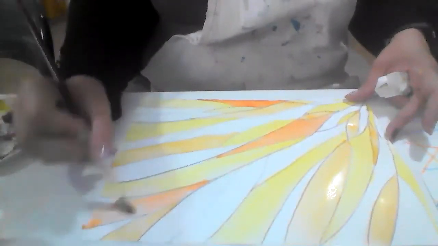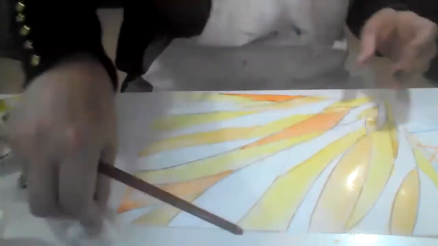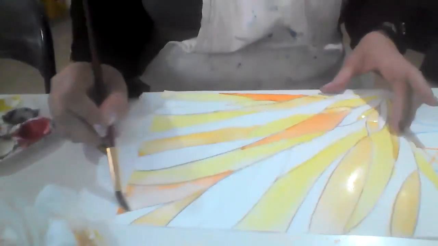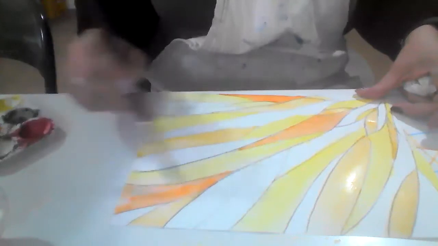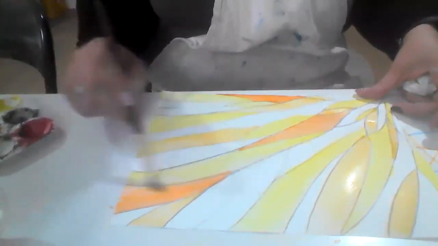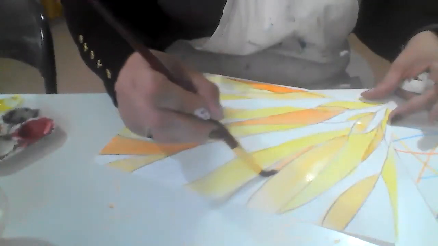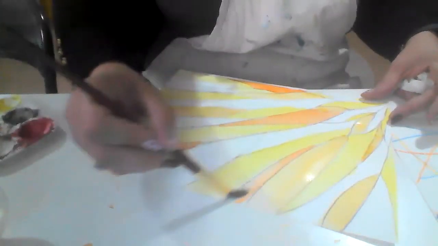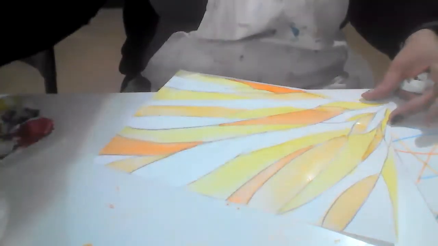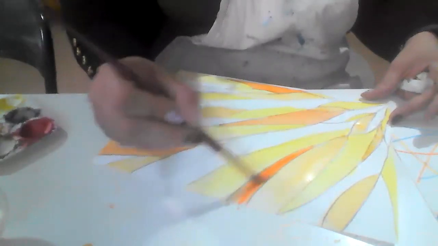So you can see the brush stroke. I need to paint it with water to prevent that. And I need to lift the excess water. So there we go. And then here, there we go.